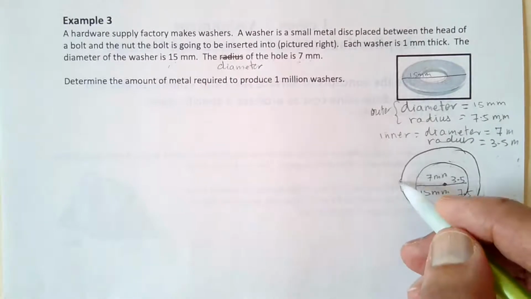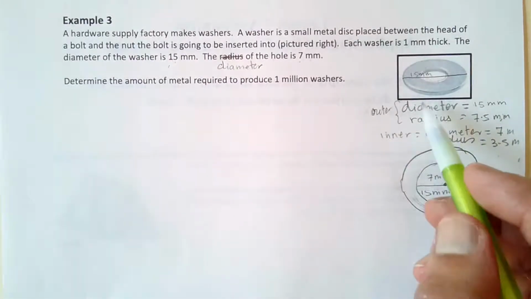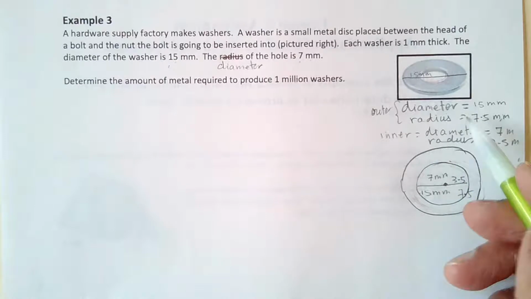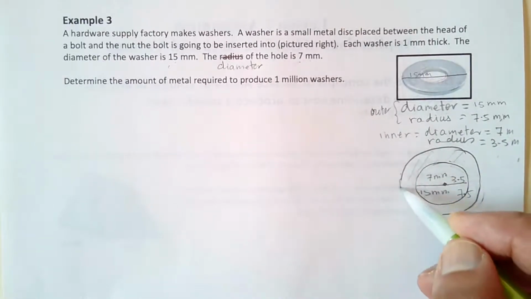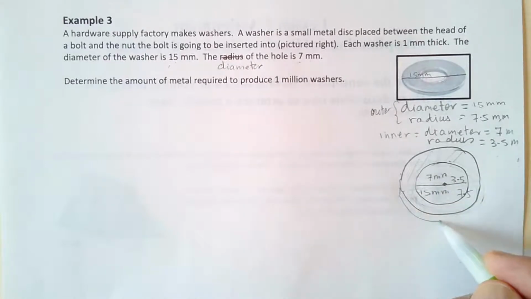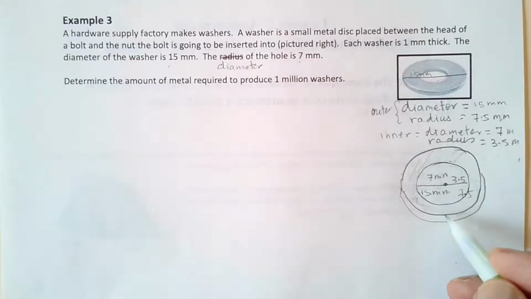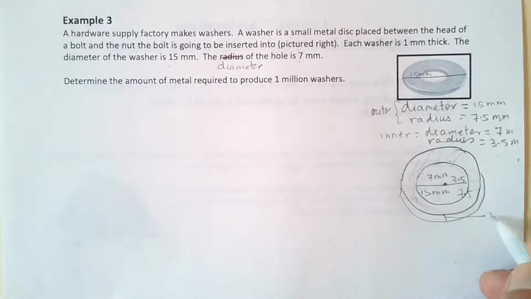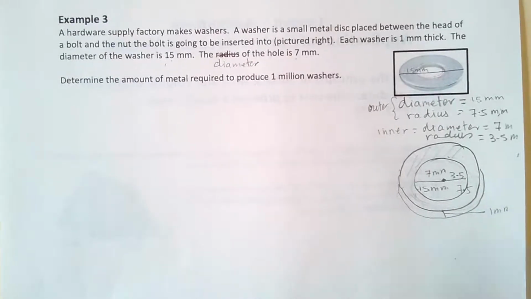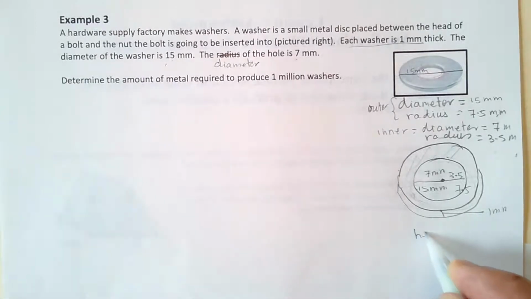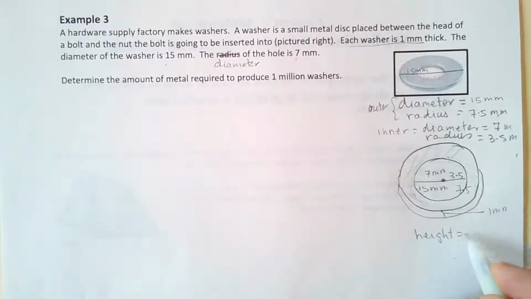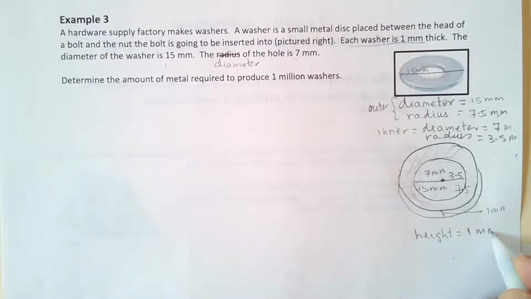They tell us the height now. You need to find the volume, how much space. They tell us the height of this is 1 millimeter. That's how thick it is. So we have our height now equal to 1 millimeter.